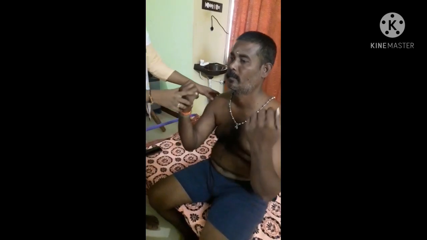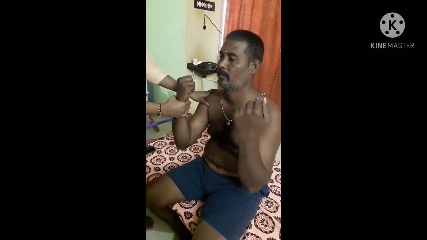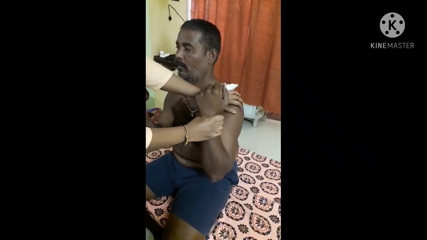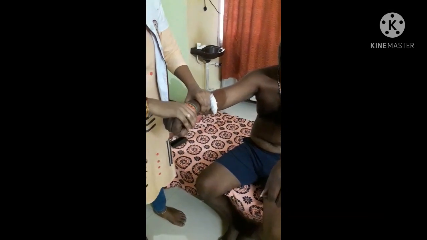Also, testing for flexion of the biceps muscle and extension of the triceps muscle. Also, test for flexion and extension of the patient's wrist.